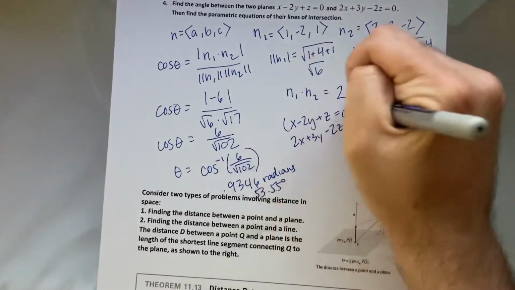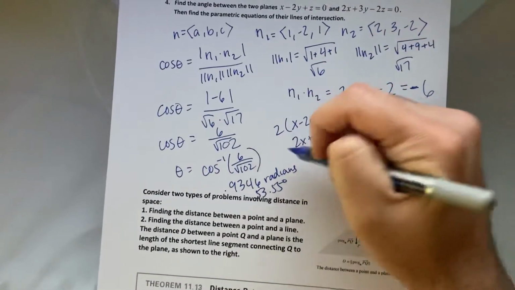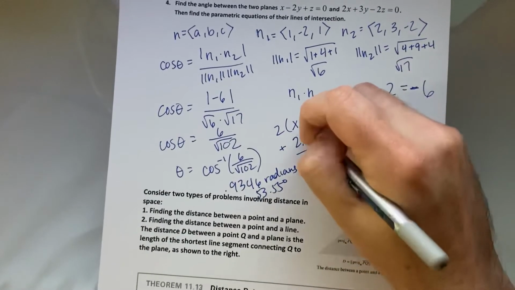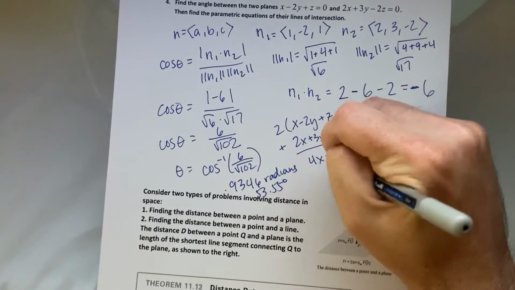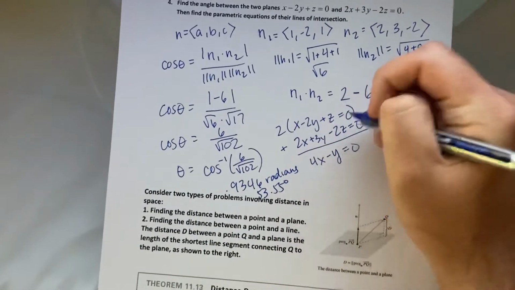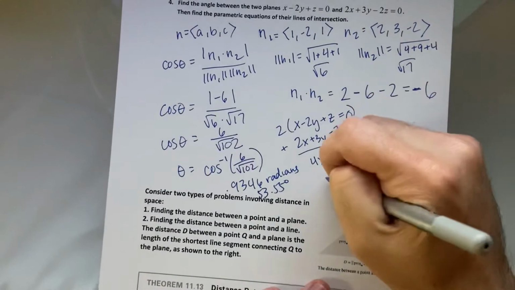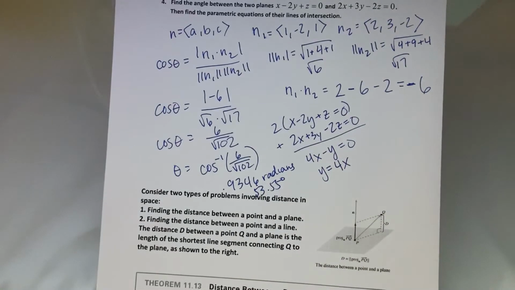If I multiply the first equation by 2, for example, and add it to the second equation, I get 4x. This will be minus 4y plus 3y, so that will be minus y. My z's cancel to get 0. If 4x minus y equals 0, that just means y equals 4x. I can do the same thing.